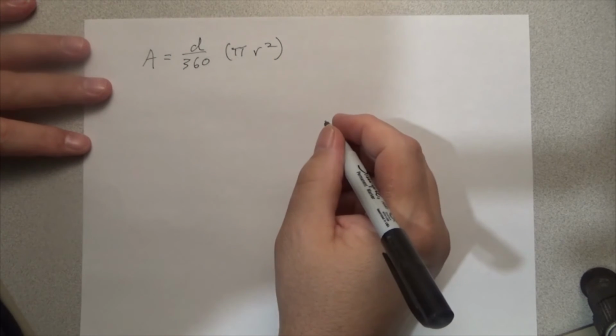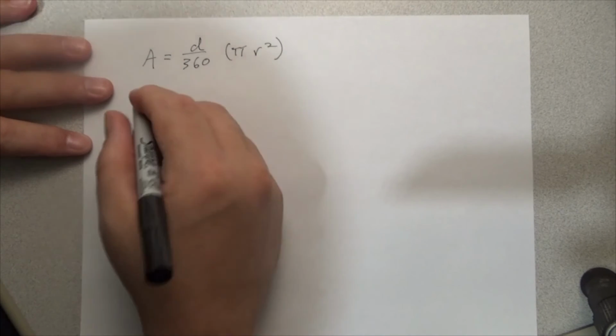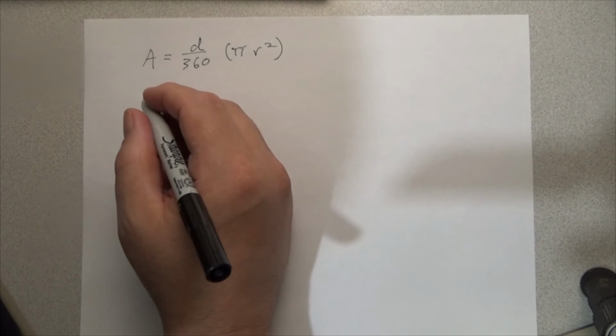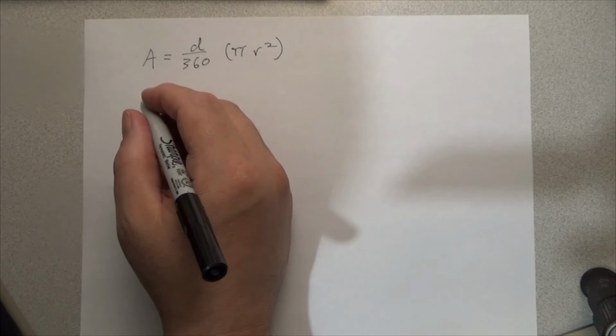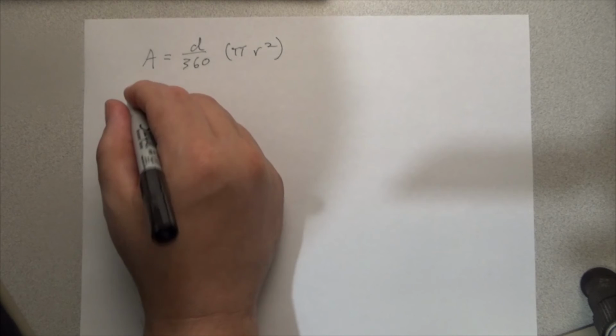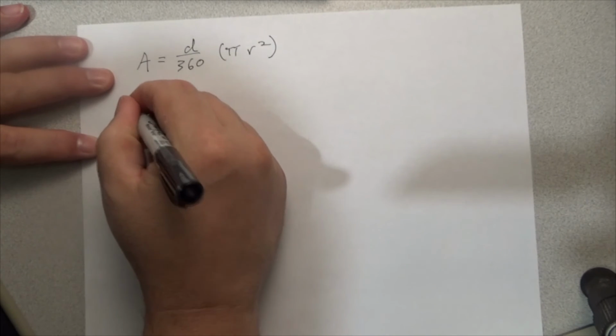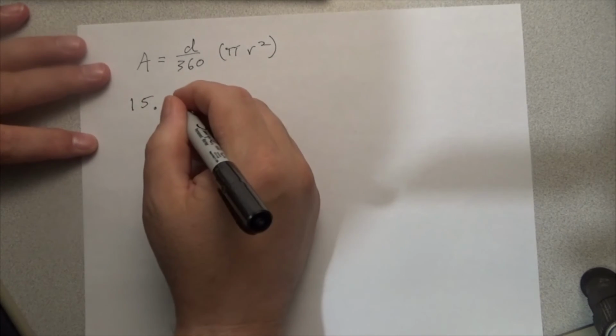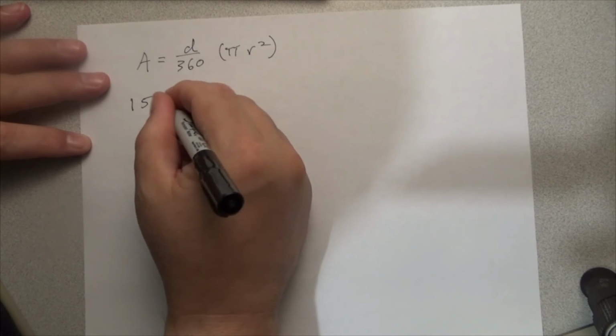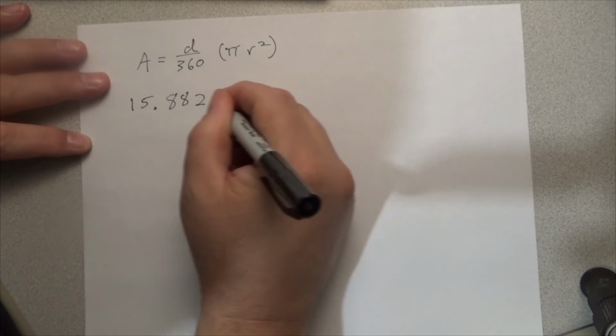All right, now number 17, they give us the area as 15.882.